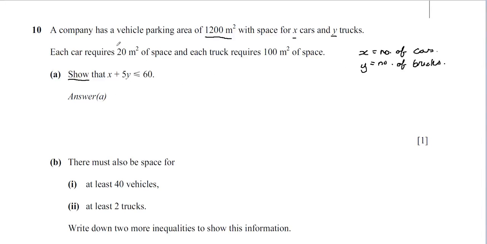The hint we can use is that the whole parking area is 1,200 meters squared for both cars and trucks. So let's think very carefully about how many meters squared of space a number of cars takes up.